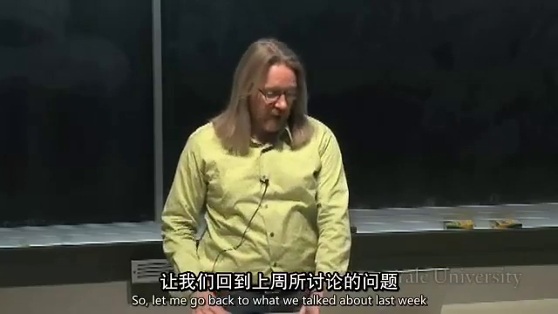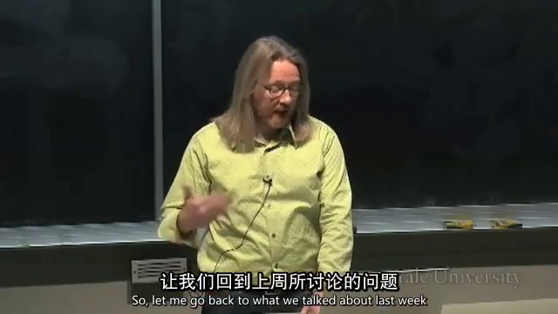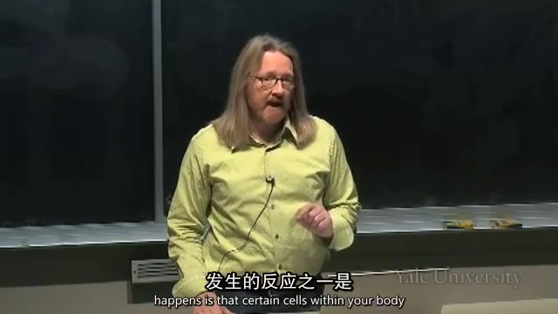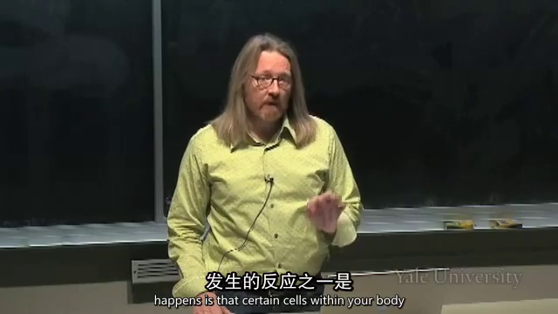And so let me go back to what we talked about last week and illustrate that a little bit more closely. One of the things that happens is that certain cells within your body process the vaccine or the antigen.